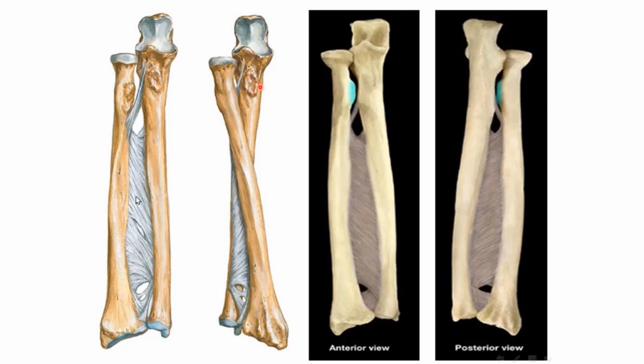Okay, this is the radius, this is the ulna. This is the upper end of the radius. This is the lower end of the radius. This is the shaft. This is the head. This is the neck. This is the radial tuberosity. Now we have the smooth anterior surface. This is the styloid process, which forms the lateral border. This is the inferior surface for the scaphoid and the lunate. And then this is the rough posterior surface, and the landmark is the dorsal tubercle.